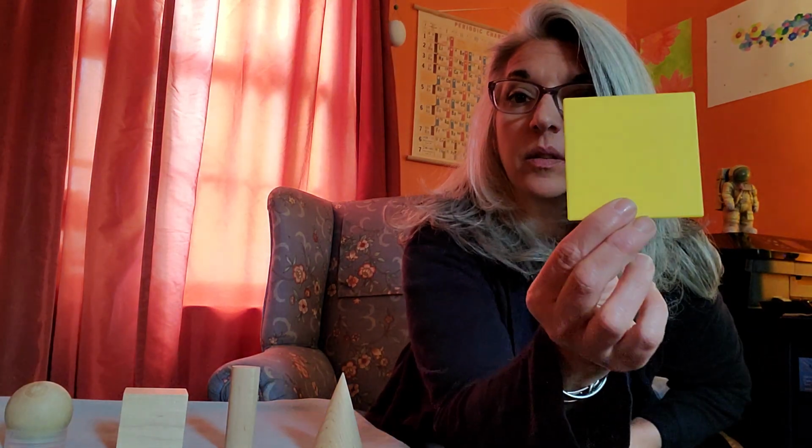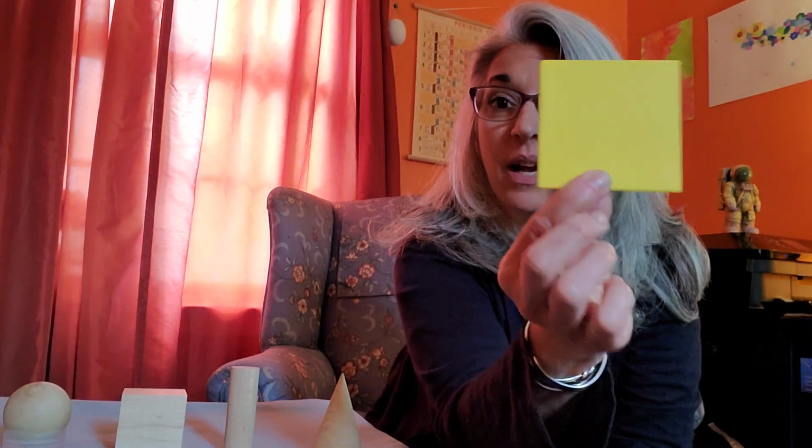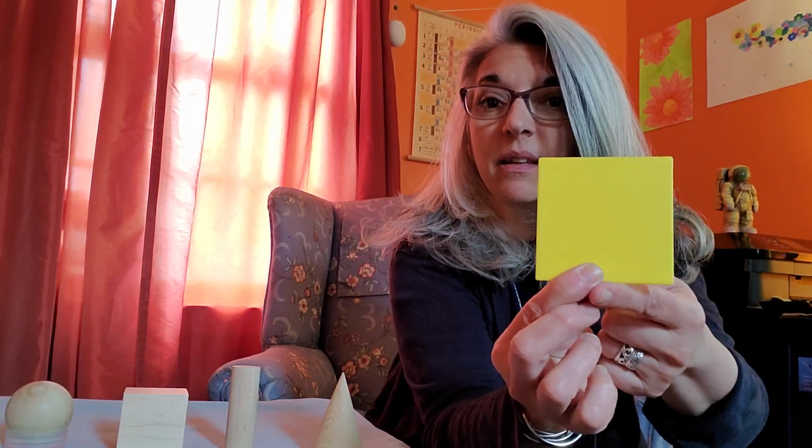Friends, today we're going to talk a little bit more about shapes. Last week we talked about 2D shapes, or what we sometimes call flat shapes. We talked about how squares have 4 sides, 2, 3, 4 sides and 4 corners, 2, 3, 4. They're basically just flat square, and for squares all the sides are the same length.